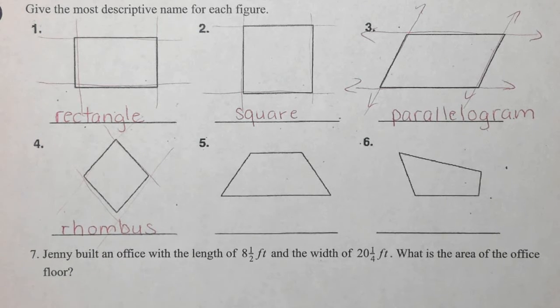All right, number 5. Anyone know what number 5 is called? Number 5, Mason? That would have 6 sides. This has 4.